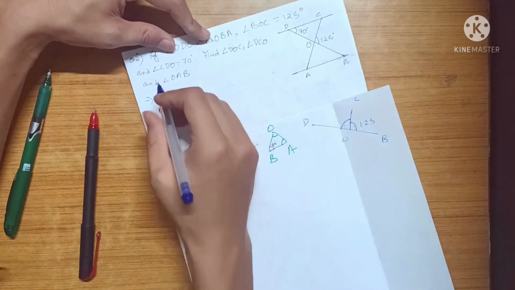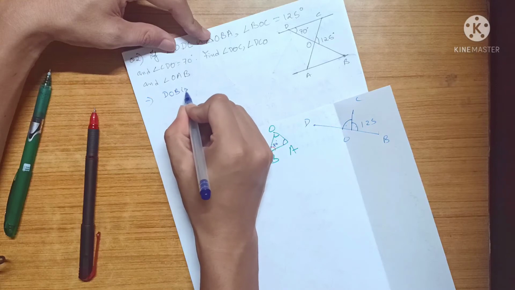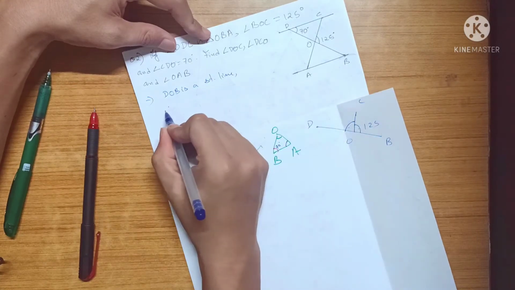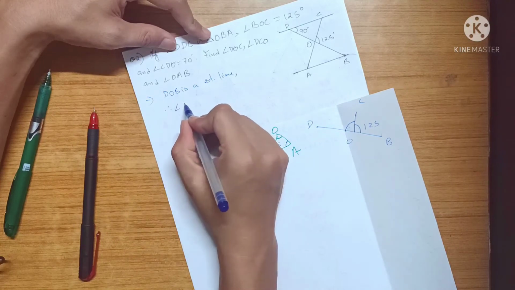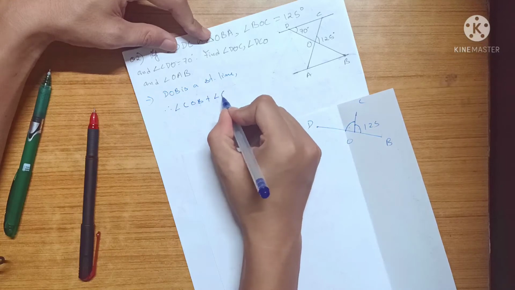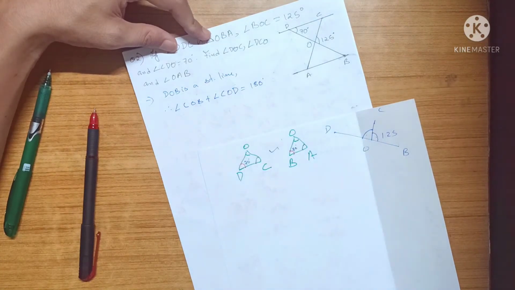DOB is a straight line. Therefore, angle COB plus angle COD should be equal to 180 degrees. But angle COB or BOC is given as 125, right?